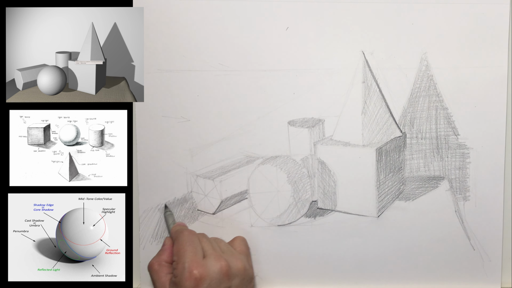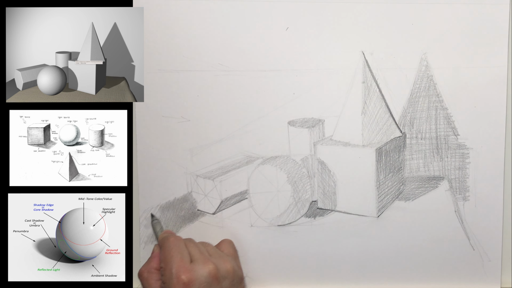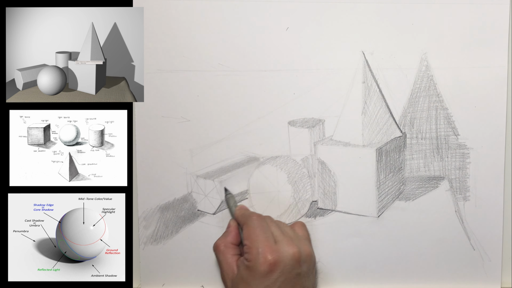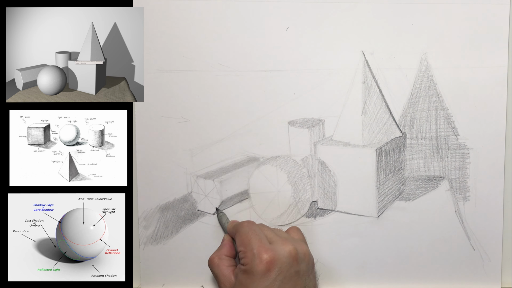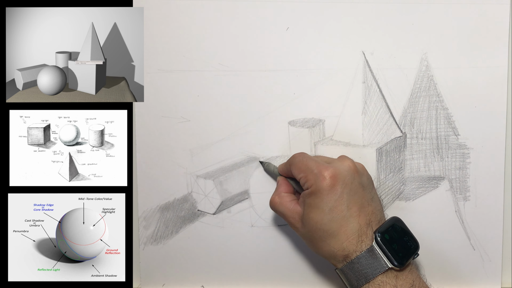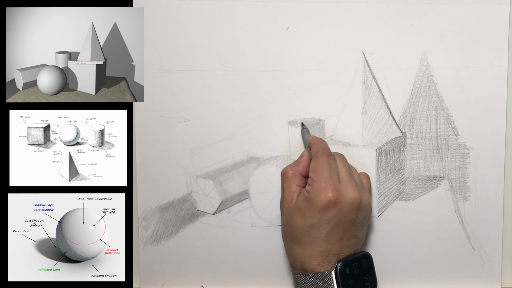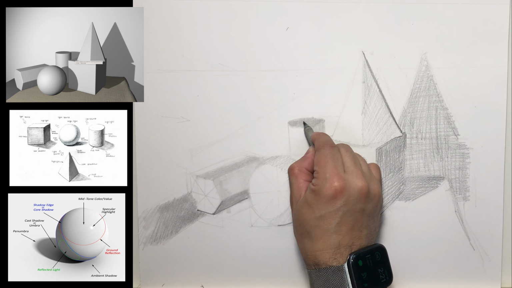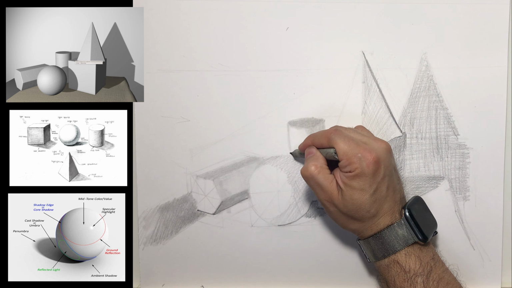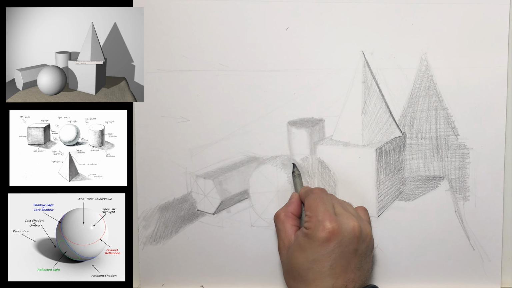Now I can start putting that. I'll come back with the eraser and clean up some of this, and a ruler maybe, get some sharpness.